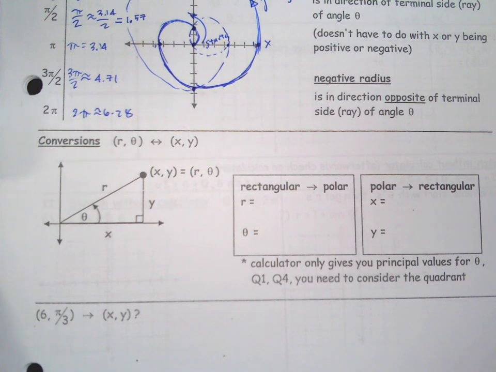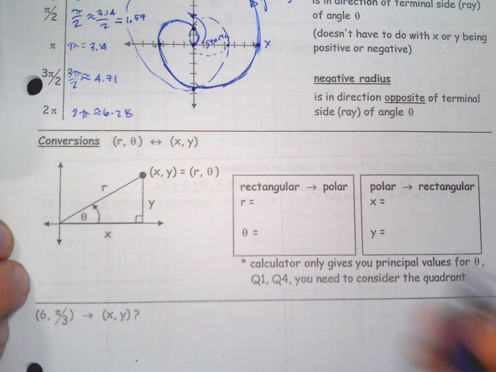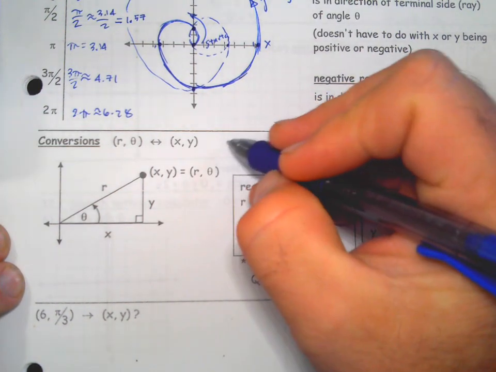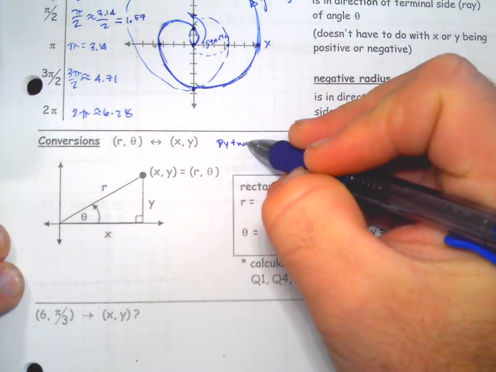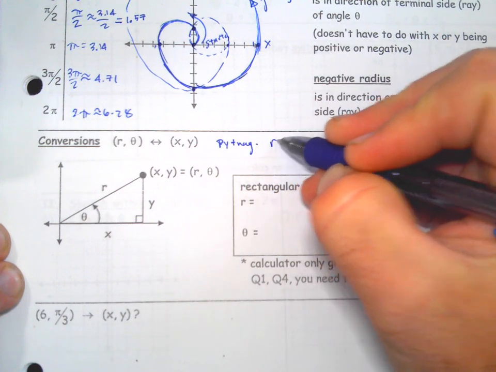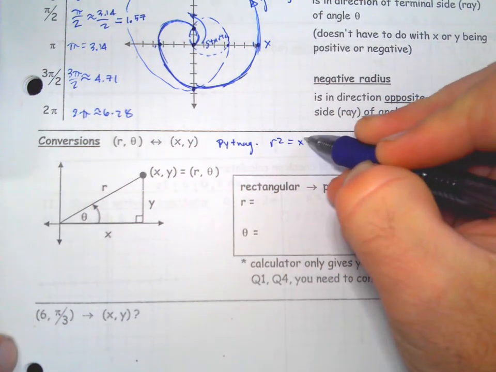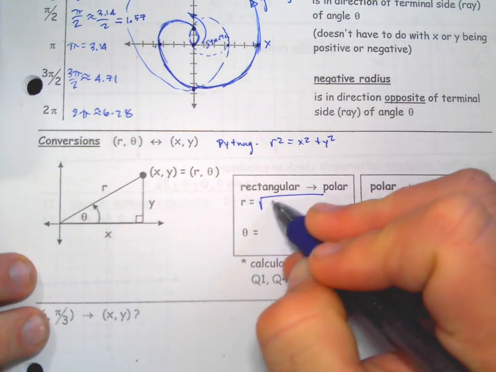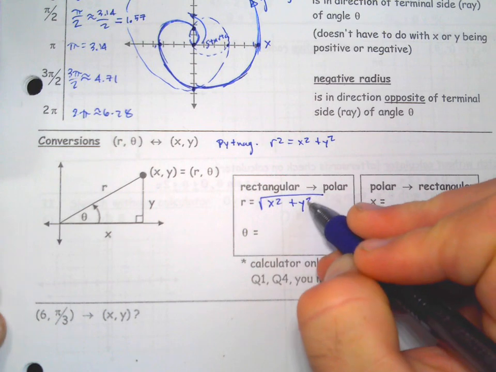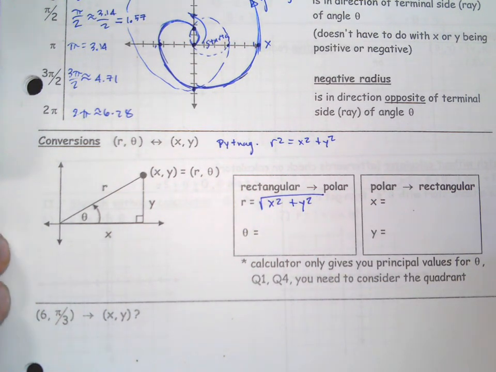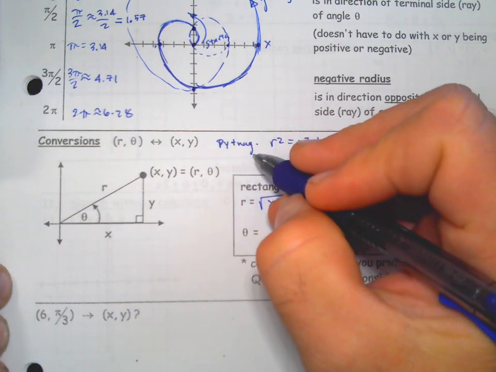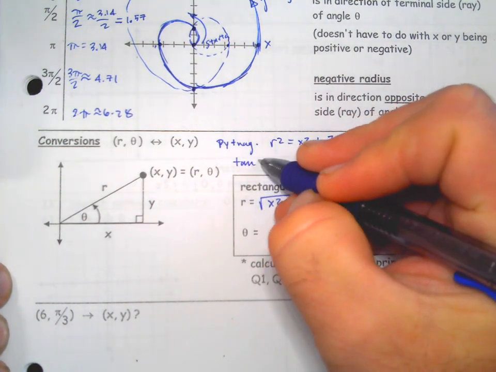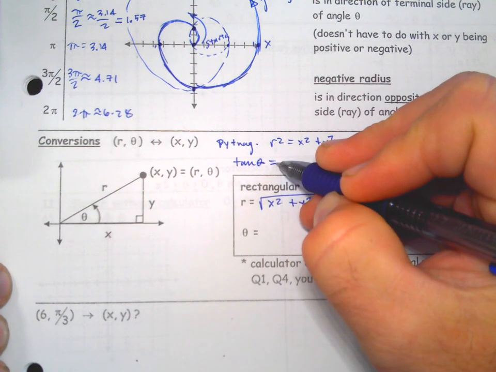Now, conversions, we already talked about this a little bit, but we'll write this more generically for any x, y rectangular coordinate pair. We're going to use the Pythagorean theorem because you get a little right triangle. And so it's going to be r squared equals x squared plus y squared. And so r is going to equal the square root of x squared plus y squared. And we're going to generally say right now that it's going to be positive, at least from the Pythagorean theorem's point of view.